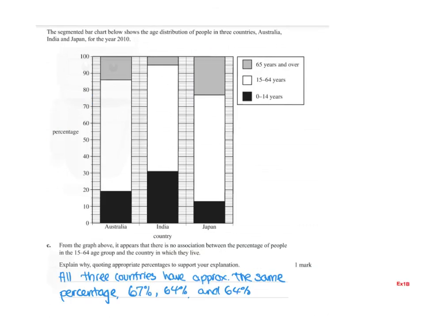On the graph above, it appears there is no association between the percentage of people aged in the 15 group. So we're just looking at this. So there's no association. Why? Because there's no difference. They look like the same chunk. So explain why. All three countries have approximately the same percentage. So if you have to read them off, it's 67, 64 and 64. So there's no association because they're not different in one category.